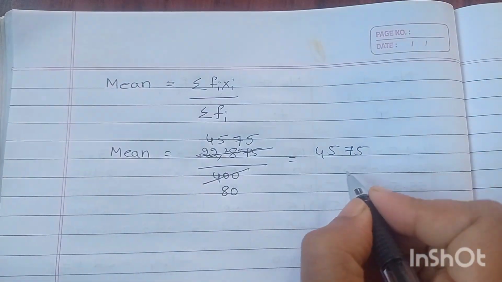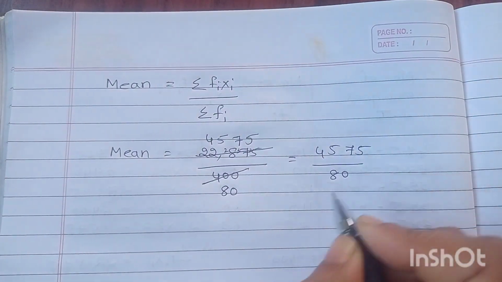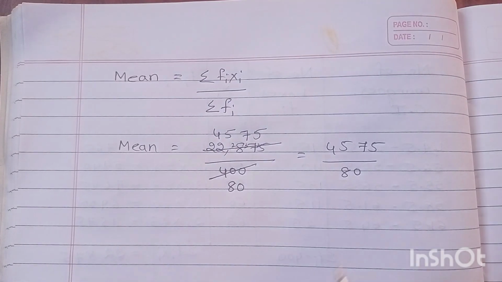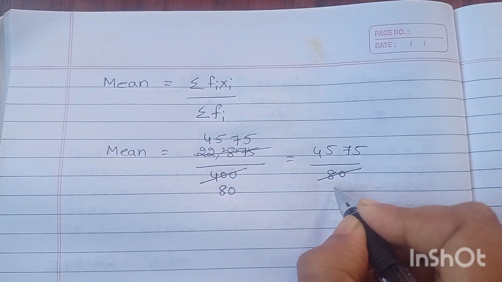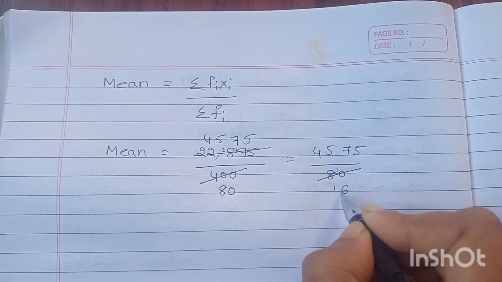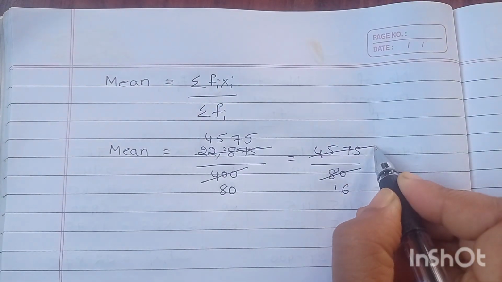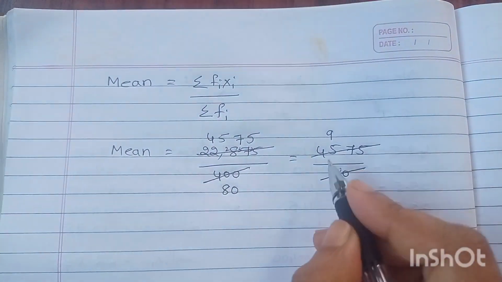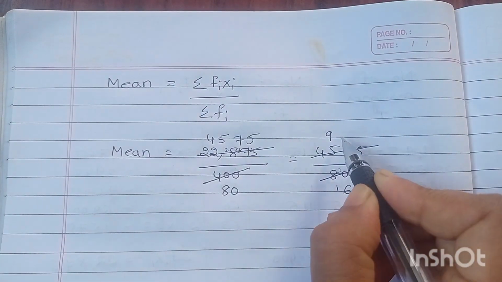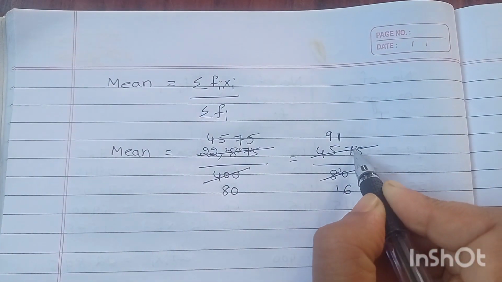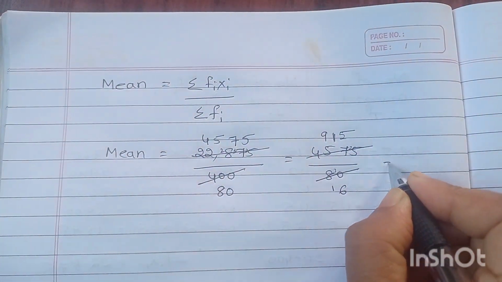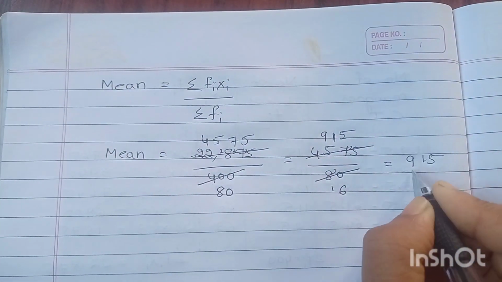4,575 divided by 80. Again it is ending with 5 and 0, so we can cancel it by 5. 5 1s are 5, 3 remains. 5 6s are 30. Then 5 9s are 45. Okay. Then for the 7, 5 1s are 5, 2 remains. 5 5s are 25. That is 915 by 16.